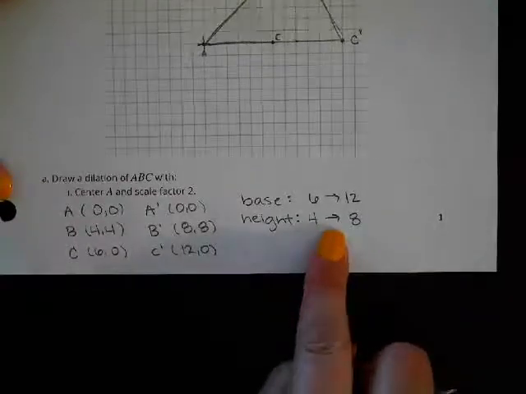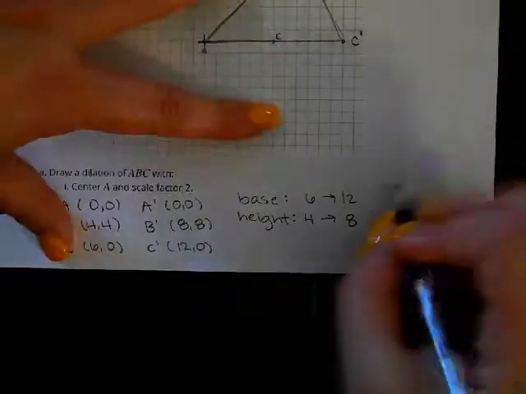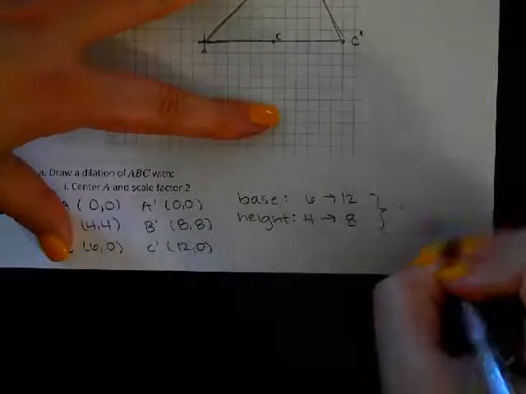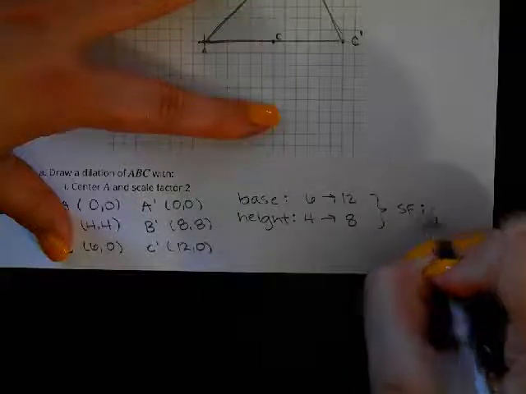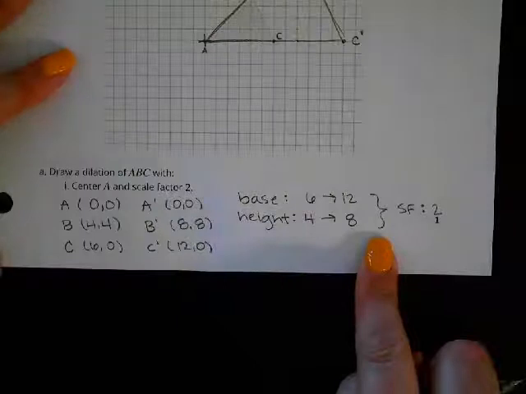Are we okay with me shorthanding this? SF for scale factor? Oh, wait, do you want me to write that down? I'm just going to write. You can draw the shape, but this is one of the questions on the back that you have to answer. So it's not just for funsies.